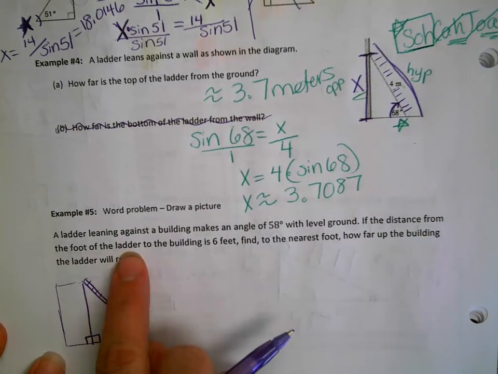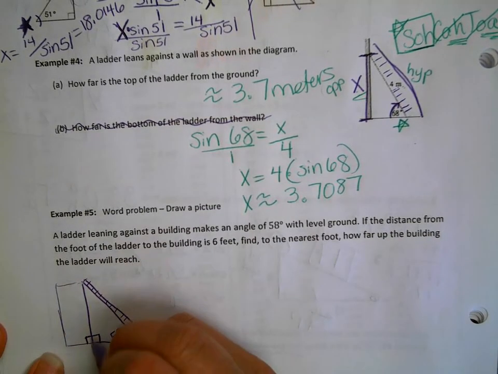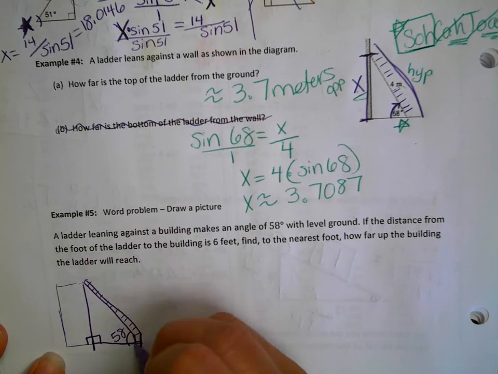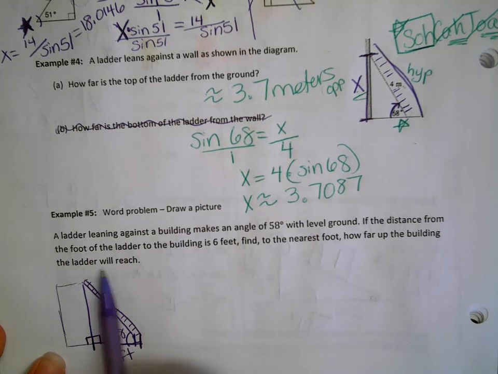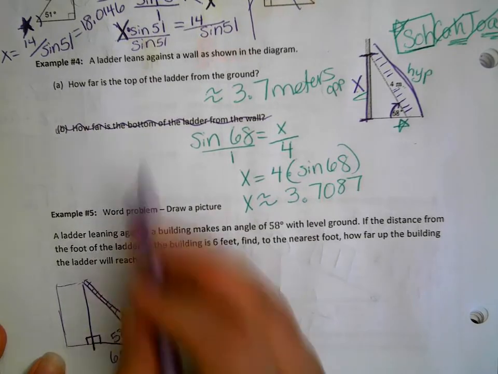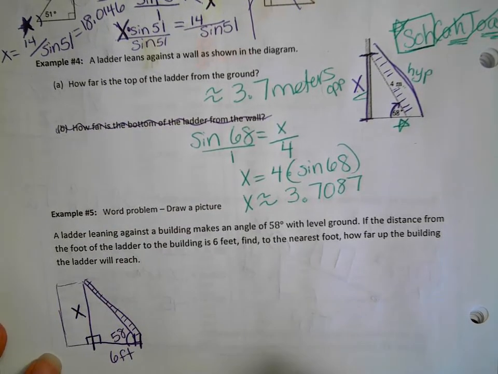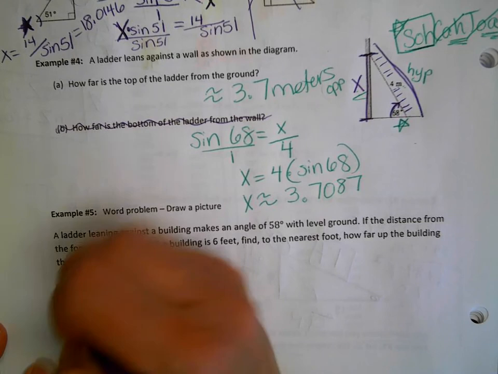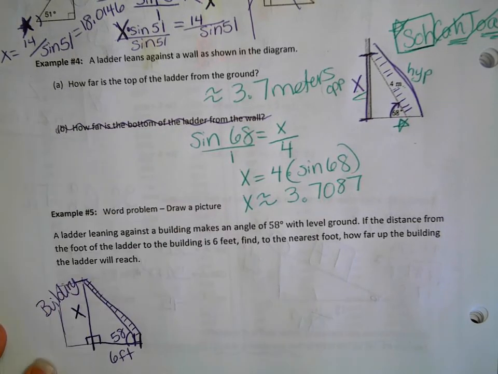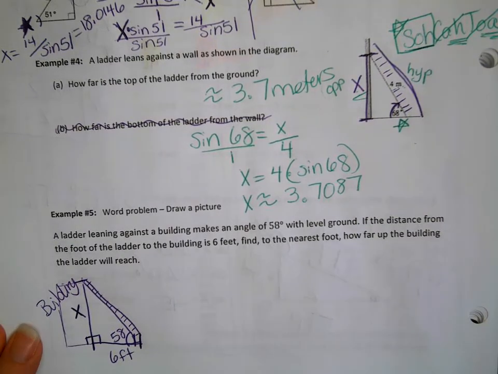The distance from the foot of the ladder to the building is 6 feet. So from the foot of the building to the foot of the ladder, that is 6 feet. How far up the building will the ladder reach? Tongue twisters today. So how far up the building will it go? So again, your building is what's over here. So in that case, we have to know that this is trig.